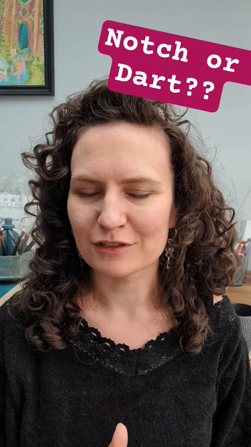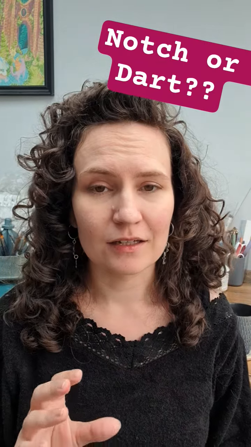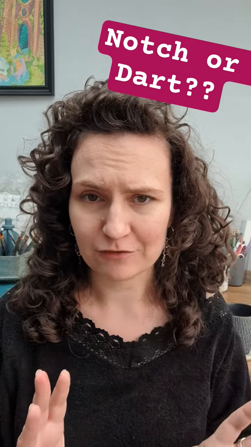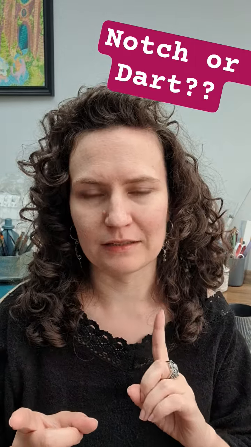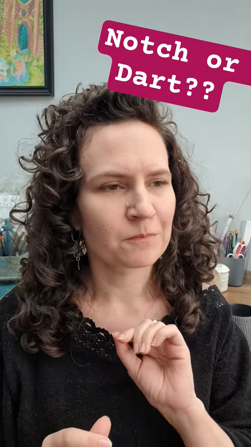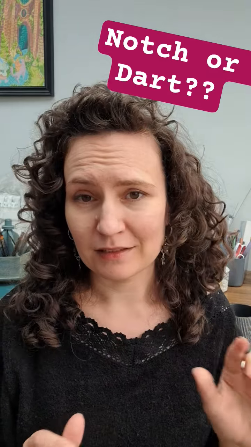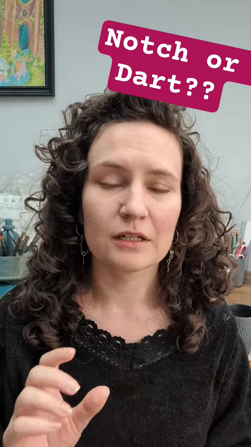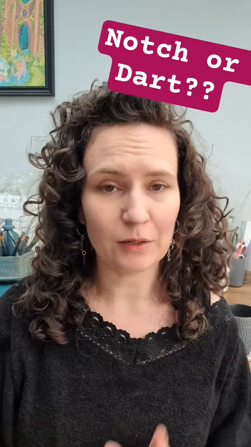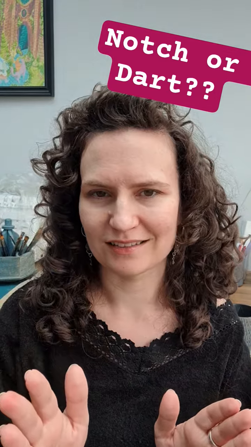Today I'm going to talk about the difference between a notch and a dart. Now these are two things that are very different, they have really different purposes, but because they're the same shape they often get confused in people's minds, which I can completely understand. But as you're reading your pattern, if you're muddling up those two terms, you're going to get yourself so confused and be so frustrated. So today I'm going to lay it out nice and clear what is a notch and what is a dart.